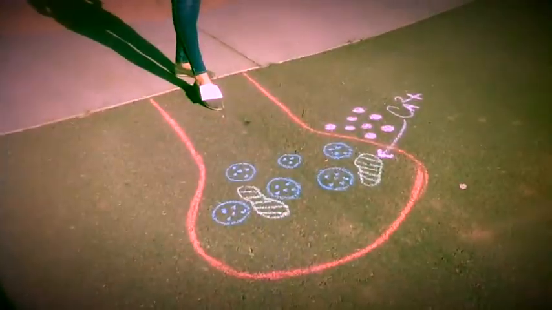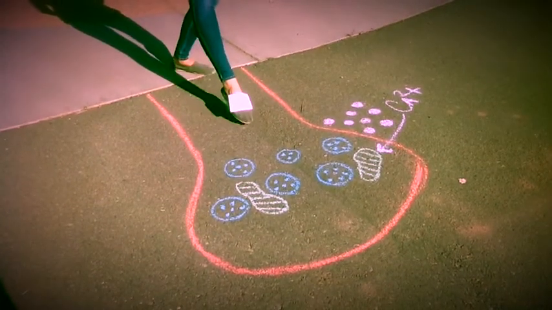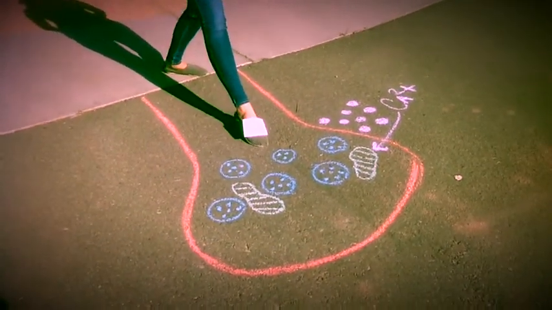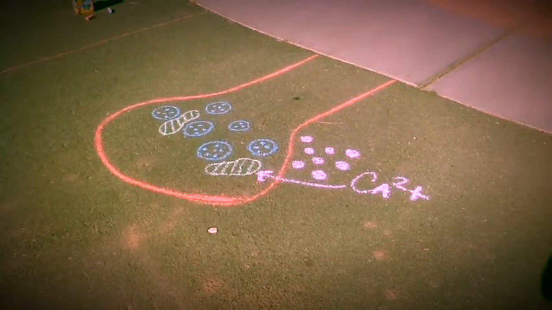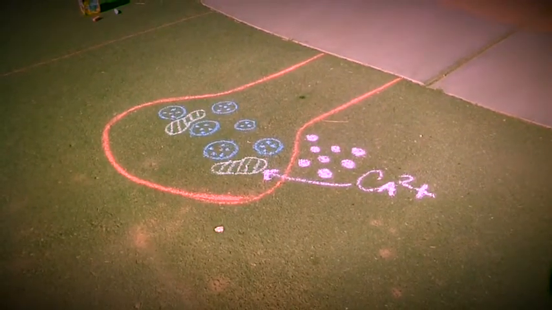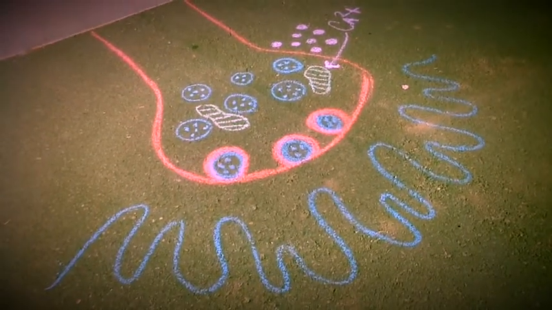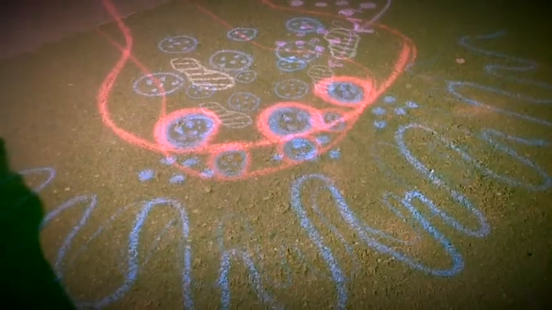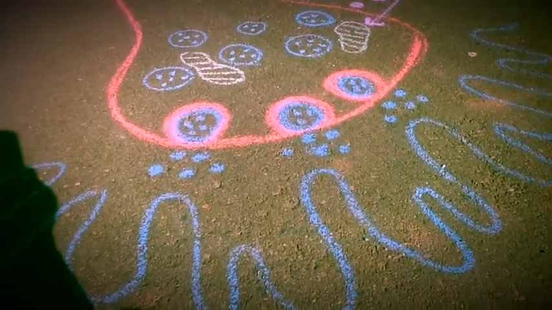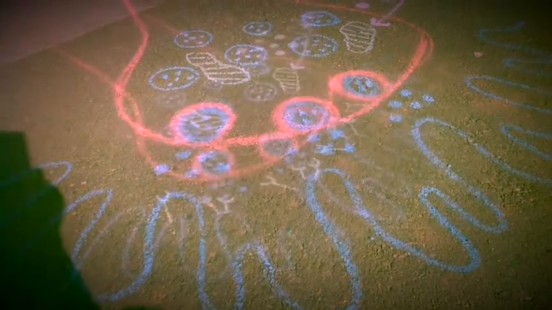The action potential travels down the axon terminal into the synaptic knob. This depolarization opens calcium channels, allowing calcium into the cell. This triggers the synaptic vesicles to fuse with the cell membrane, releasing acetylcholine into the synapse.